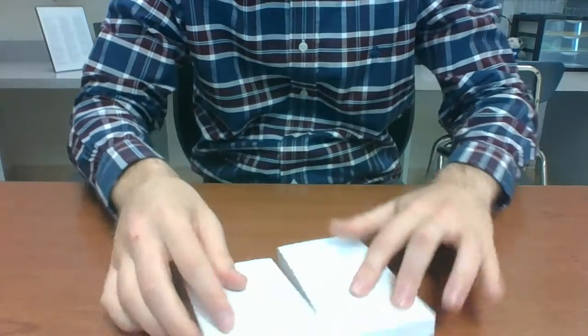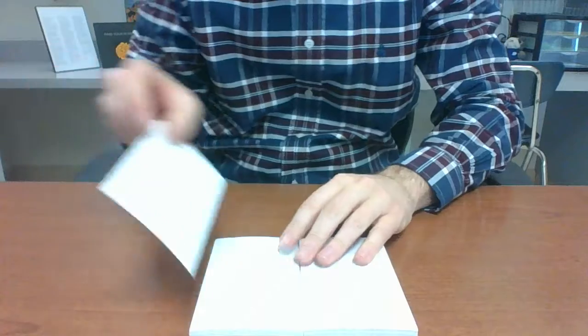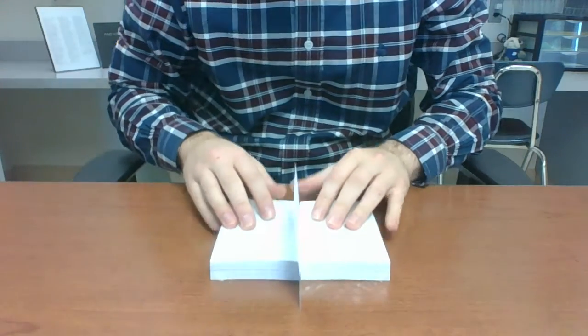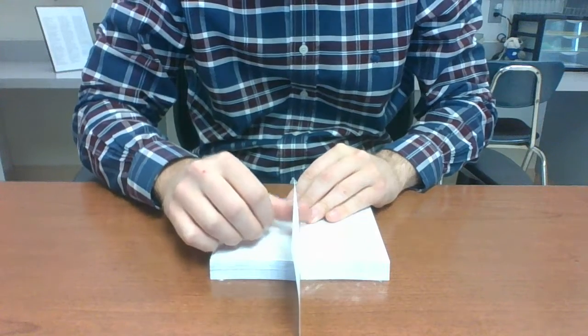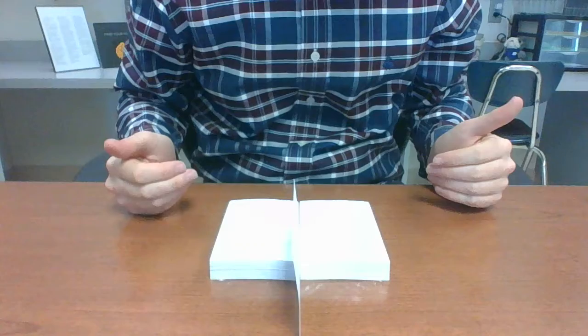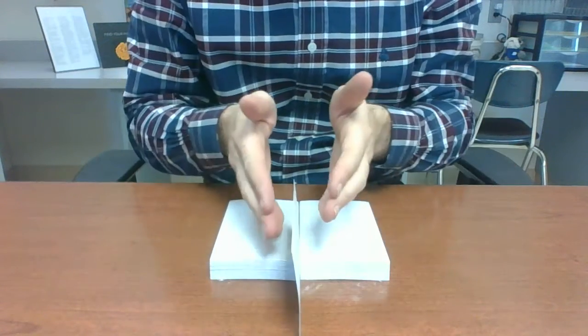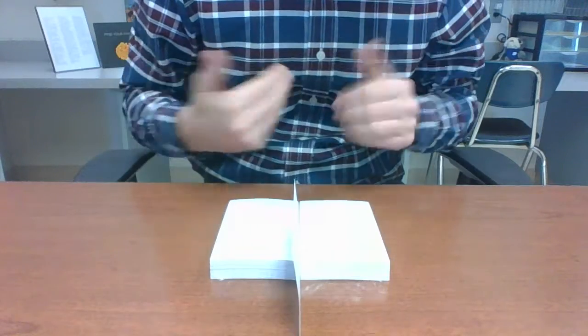So I'm going to place these two things here so that you guys can see. And then I'm going to put a note card right here to block the space between the two magnets, okay? Now, keep in mind, you should have recorded the independent, dependent, and controlled variables. So our independent variable is this object being placed. In this first instance, our independent variable is the note card, because that's what we're changing each time.